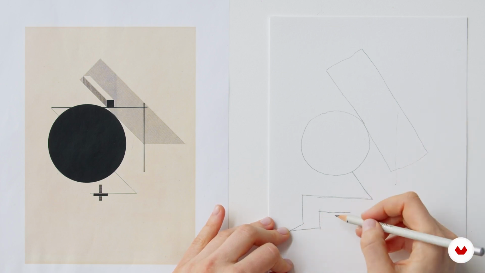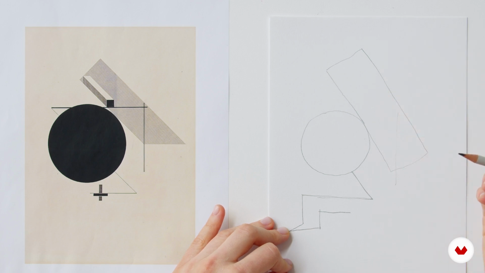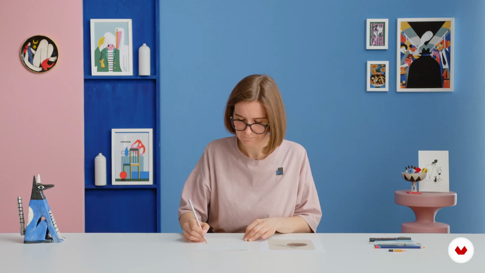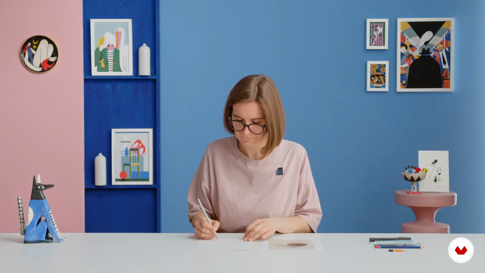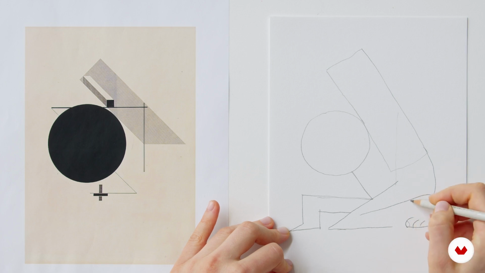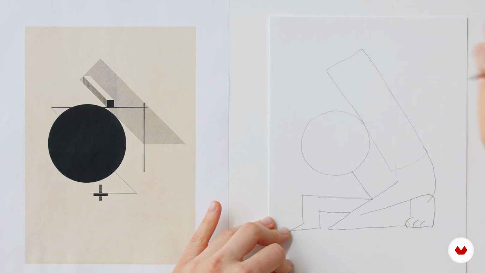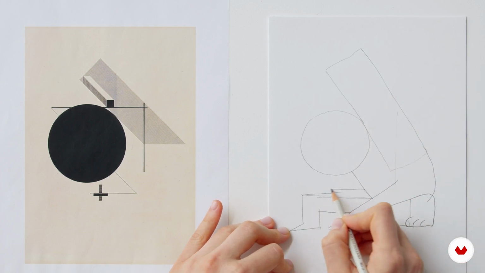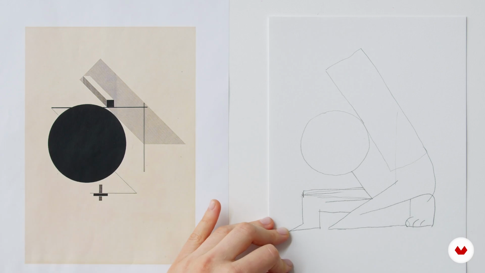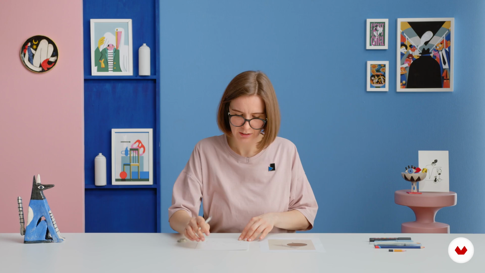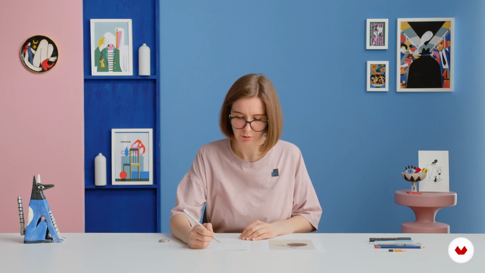Okay, so if this is one leg and this is the arm, where's the other leg? So I think I will make him standing on a knee. Now I have a character standing on a knee. And he's holding something in his hand. So what he can hold?